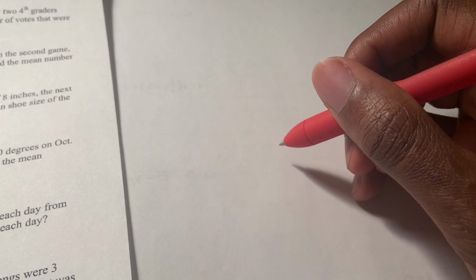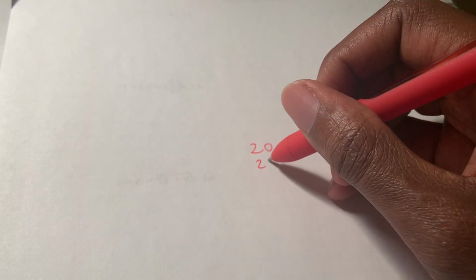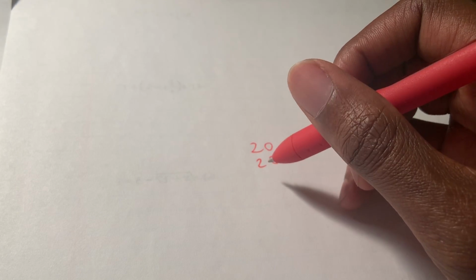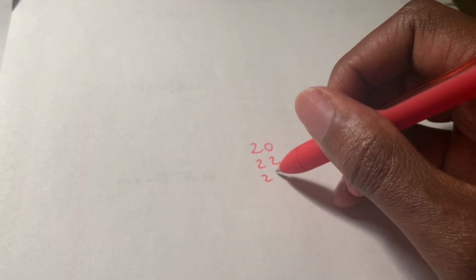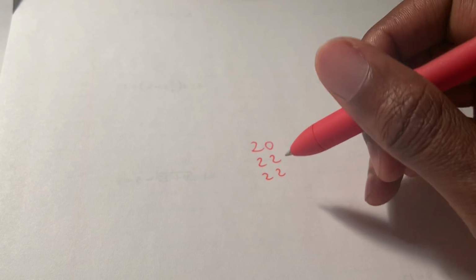Okay. All right, here we go. Here's a sheet of scrap paper. So I'm going to write down those numbers, all right? I'm going to write, so 20 third graders. 22 fourth graders. 22 fifth graders. And 30 sixth graders.